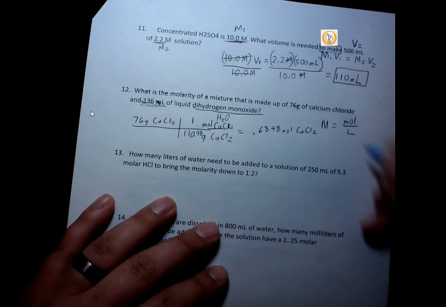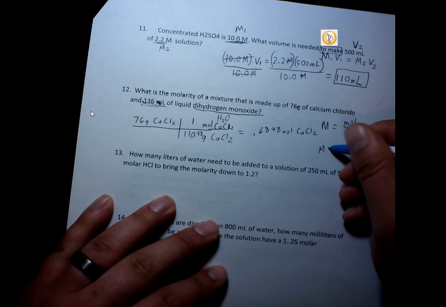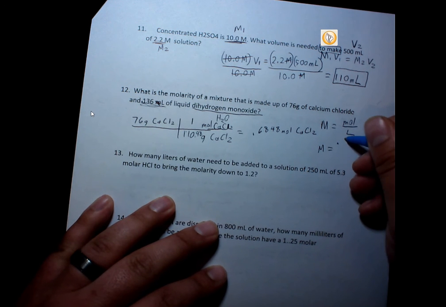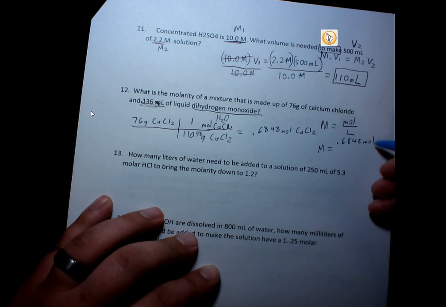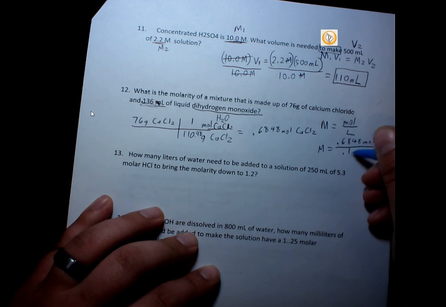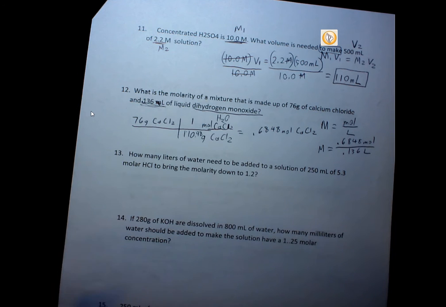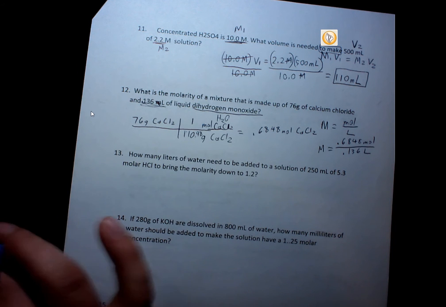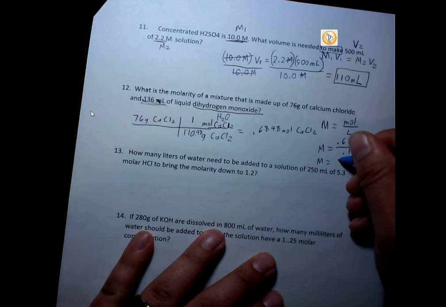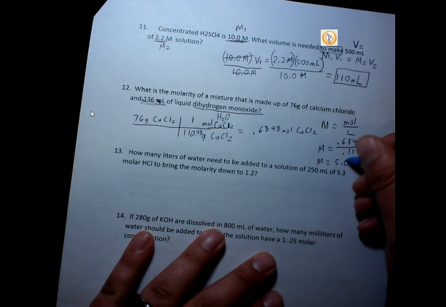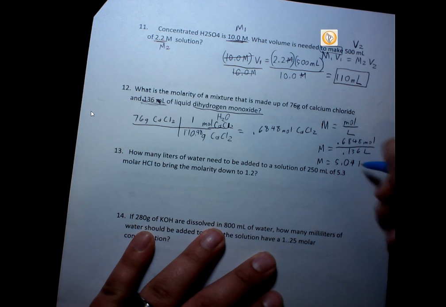0.136 liters. All we got to do is plug that in now. So concentration is equal to 0.6848 moles over 0.136 liters. M is going to be about 5.04 once we round. Molar concentration of CaCl2.